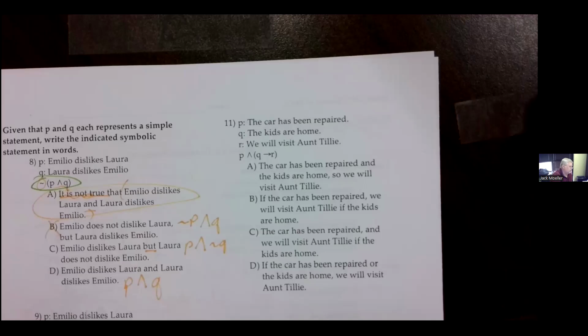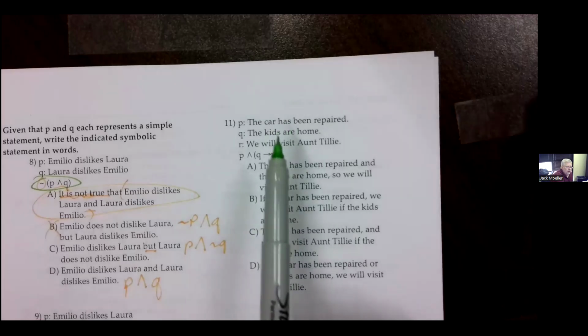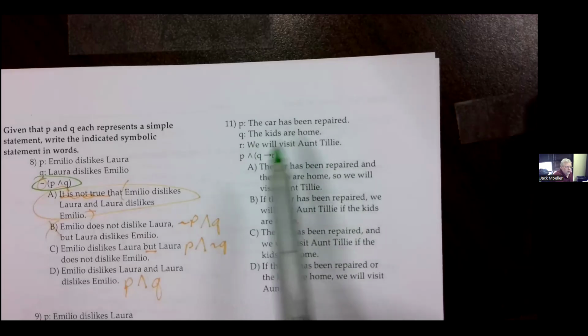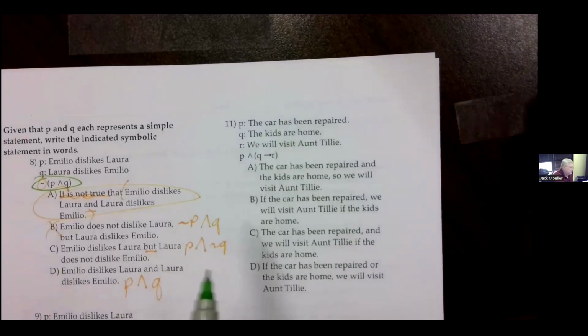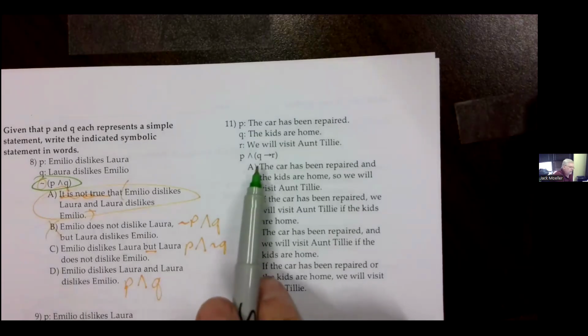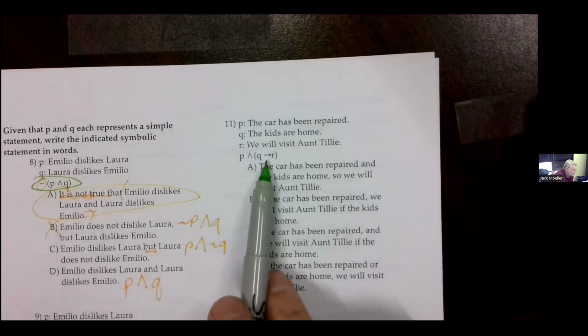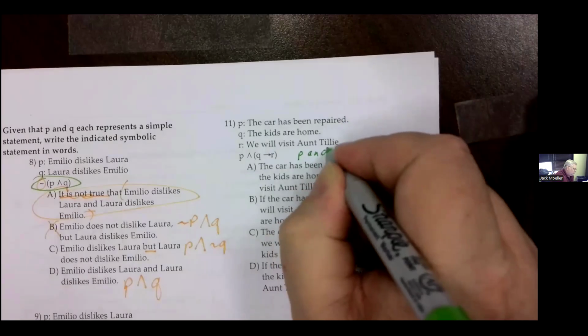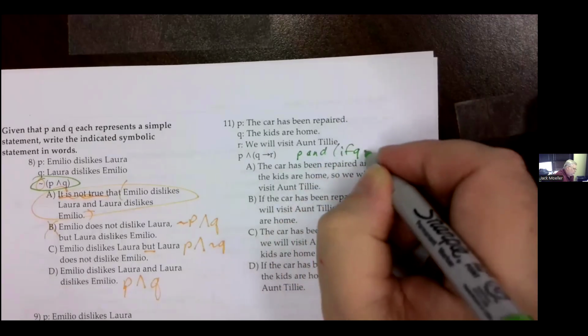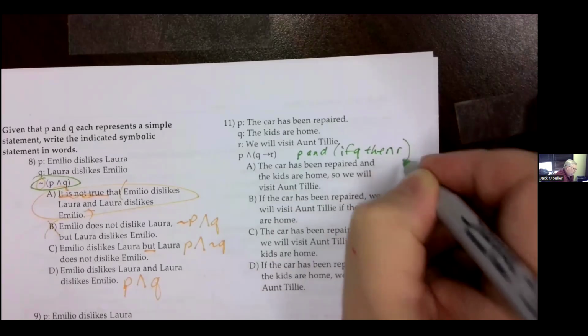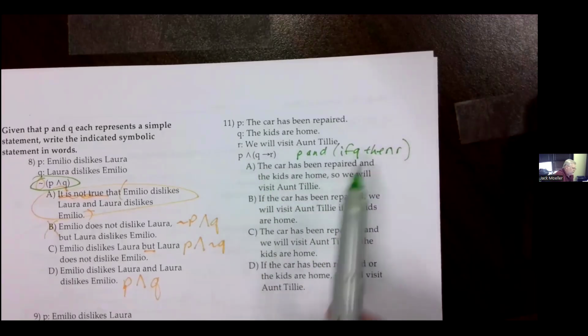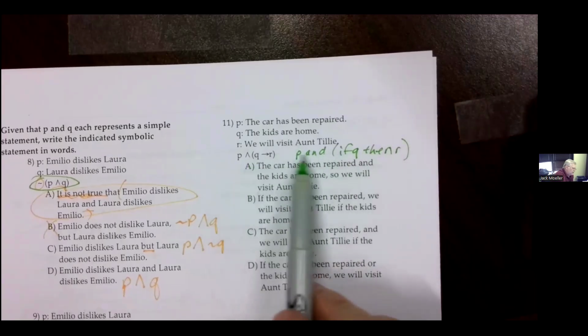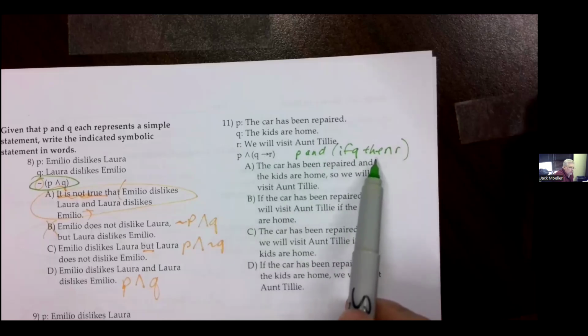So now we have the "or" more part of the connective. So P, the car's been repaired. Q, the kids are home. R, we will visit Aunt Tilly. So we have the parentheses here, which helps. So P and parentheses Q. So if Q, then R. So that is P and if Q, then R. And so we're taking those symbols and writing them out in English, that being "and" and that being "if then." That could also help.